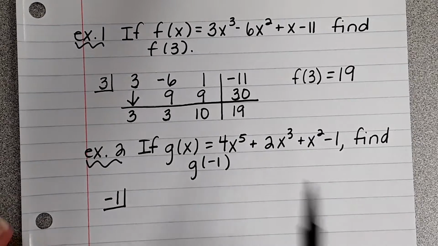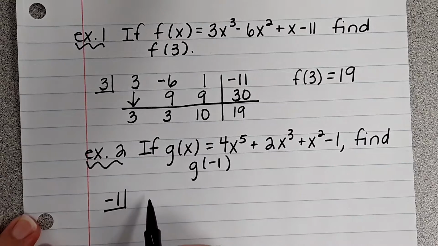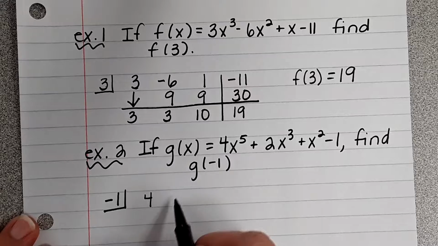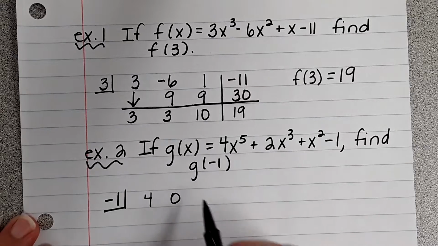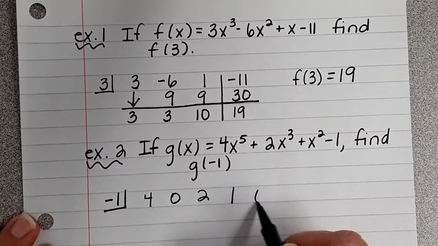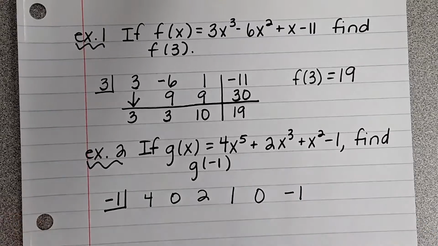Okay. So I have an x to the 5th term, so I'm going to put 4. So I should have an x to the 4th term. I don't, so that's 0. I have an x to the 3rd term. I have an x squared term. I do not have an x term, and then I have a constant term.